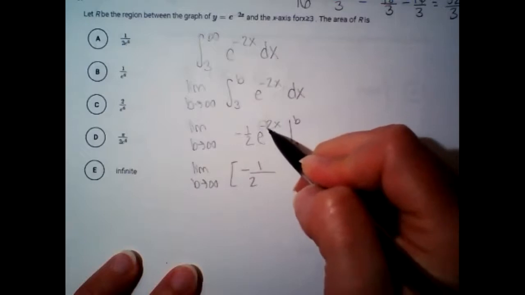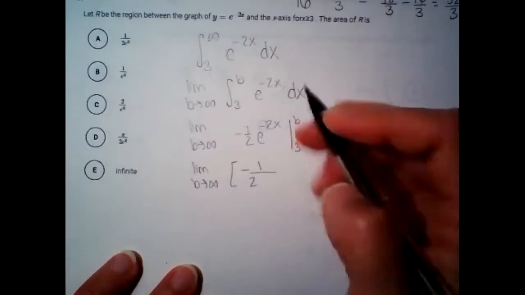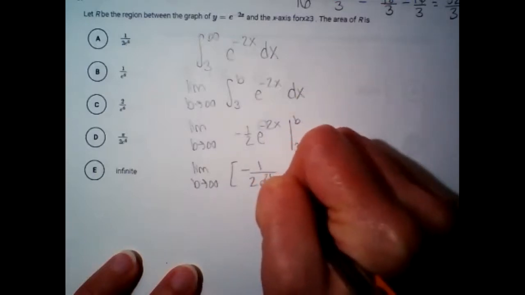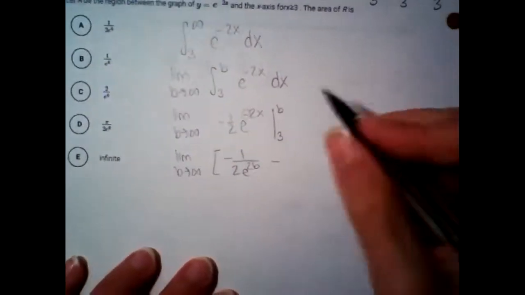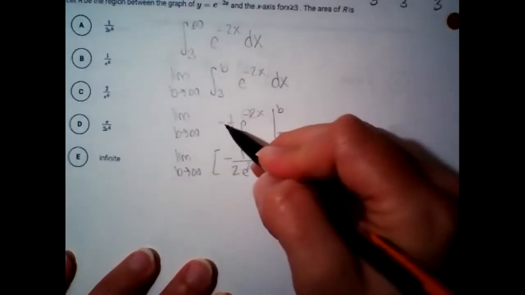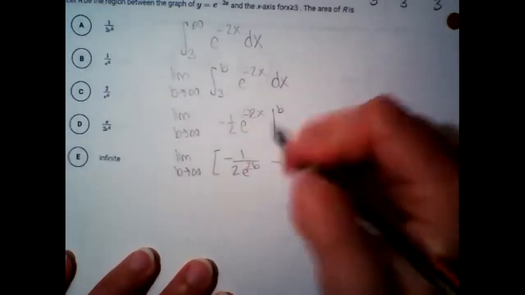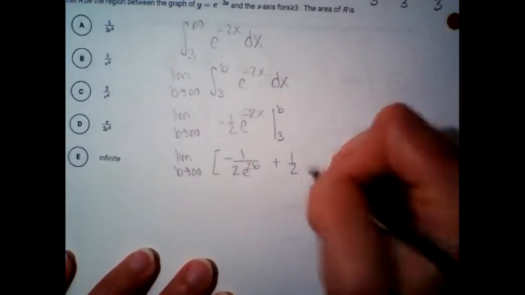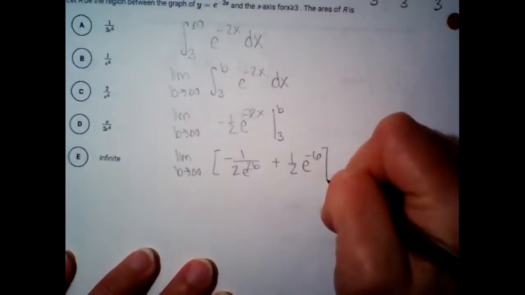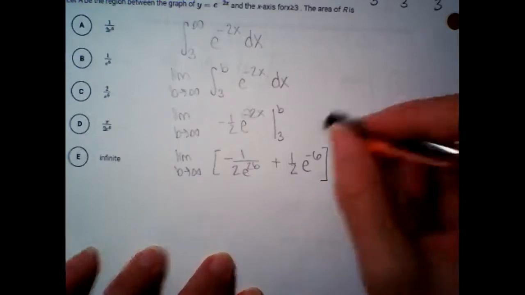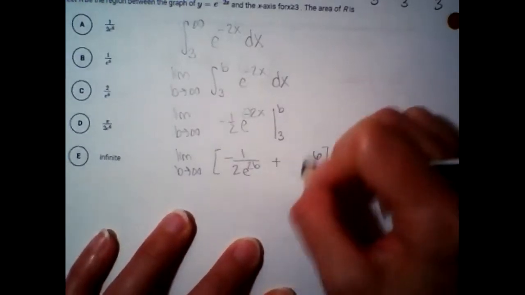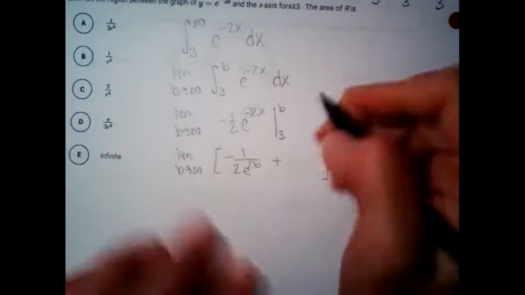The negative exponent means it'll be in the denominator. So I'm going to put e to the 2b down there, minus, and then plugging in 3, this would be -1/2. So negatives are going to cancel. It'll be +1/2 e to the -6. Which actually, I should bring that down to the denominator too. That would be 1/2 e to the 6.